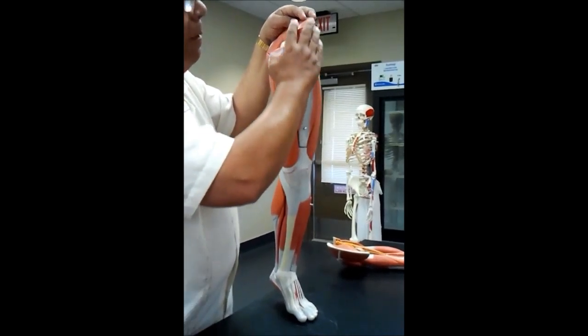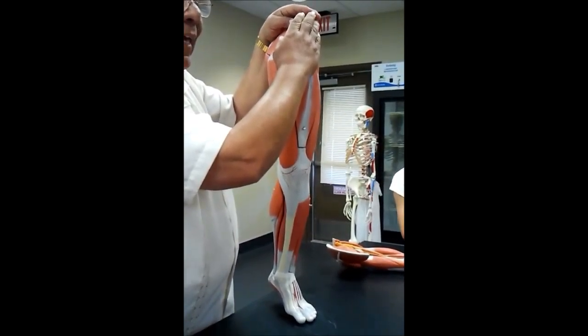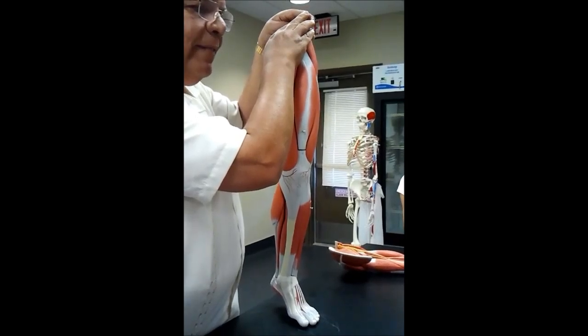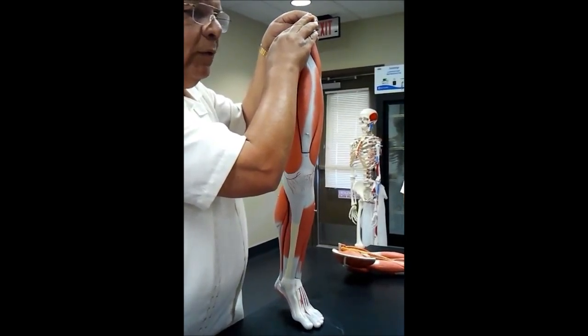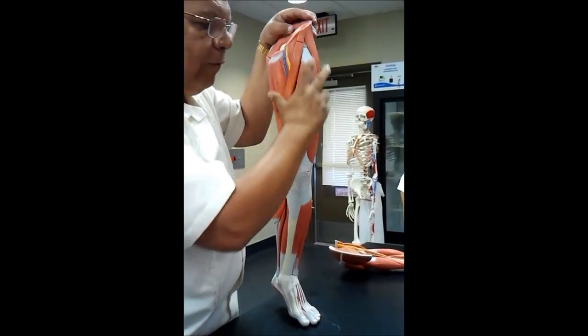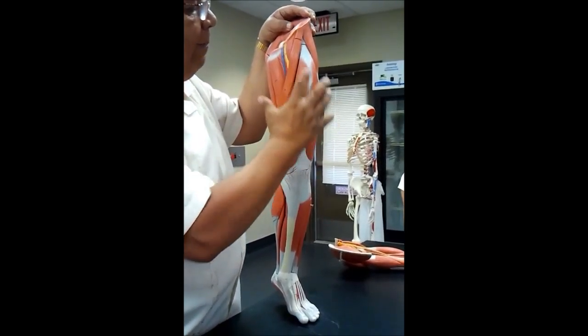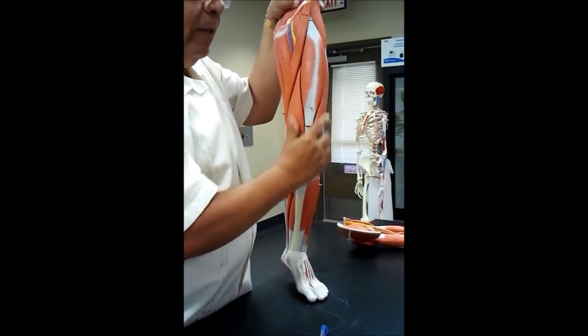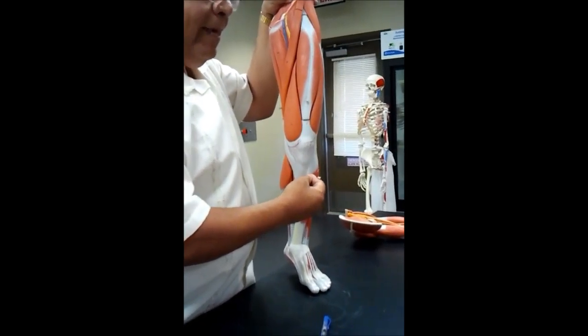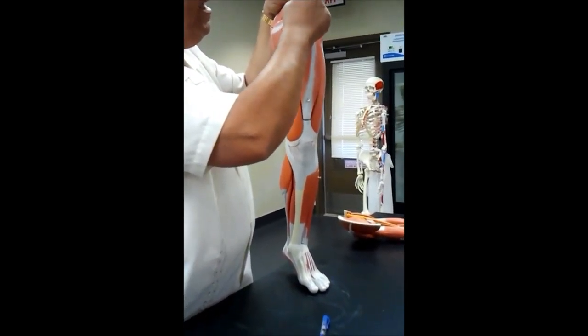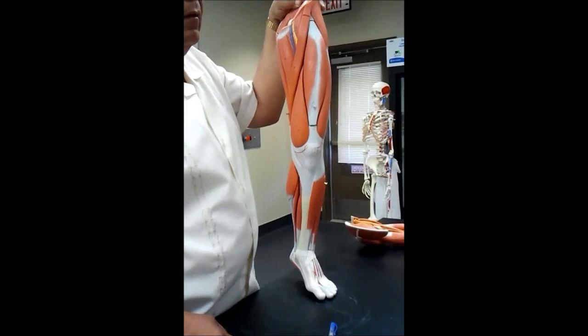At the same time, they are coming from the pelvis, so they can make flexion of the hip. So what are the names for the front of thigh muscles? They could be named quadriceps femoris, knee extensors, or hip flexors.